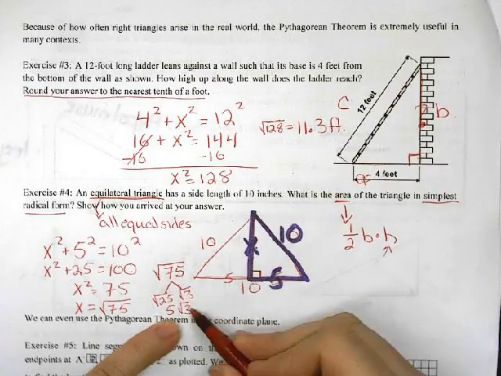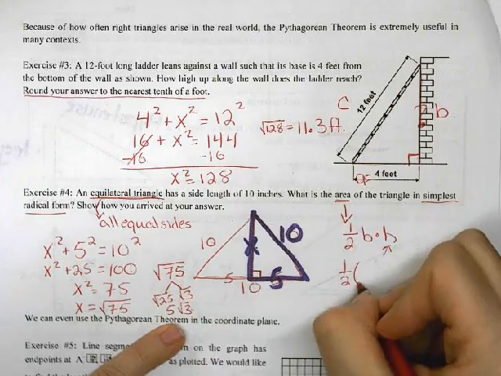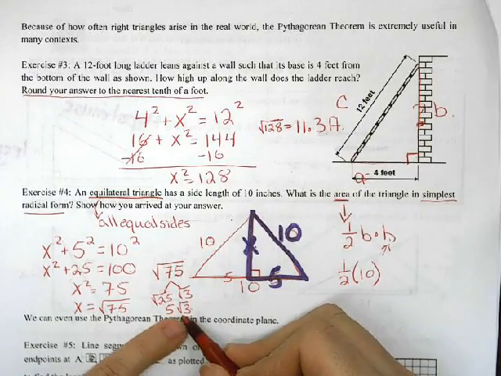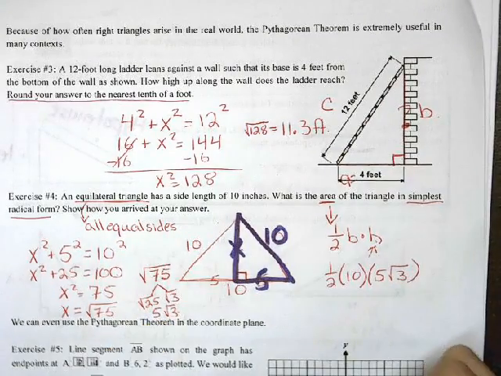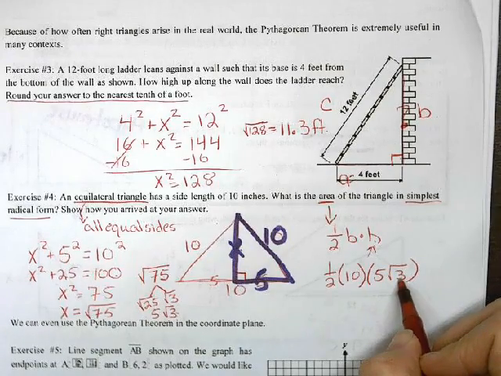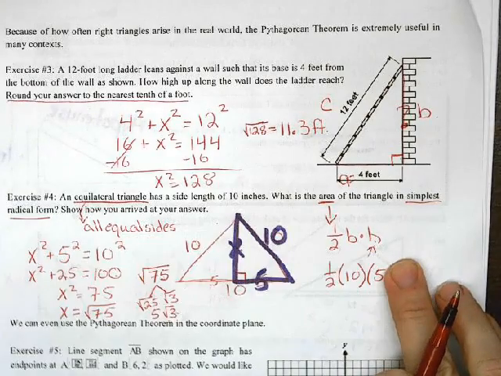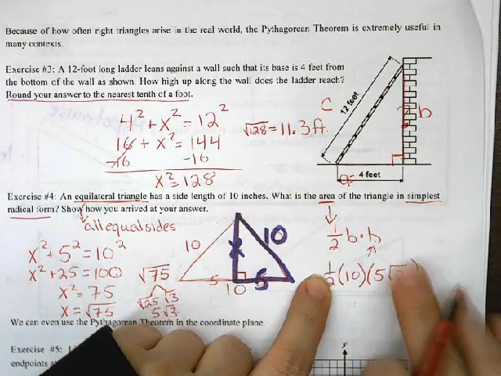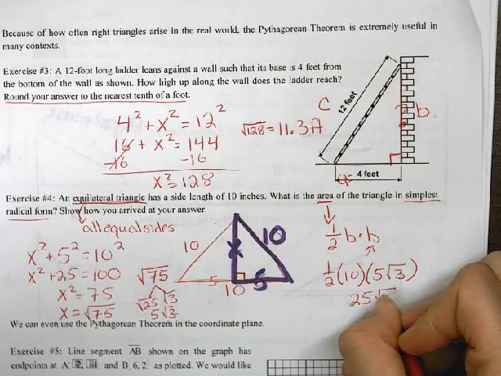Alright, so now I'm going to plug that in over here to find that area. 1/2, the base, the whole thing is 10, times the height that we just wound up having to find, 5 radical 3. Okay. So this radical 3 is actually going to stay. I'm not going to do anything with it. I'm not going to put it in the calculator. I'm just going to do 1/2 of 10 times 5. Well, 10 times 5 is 50, and half of that is 25. So this becomes 25 radical 3.